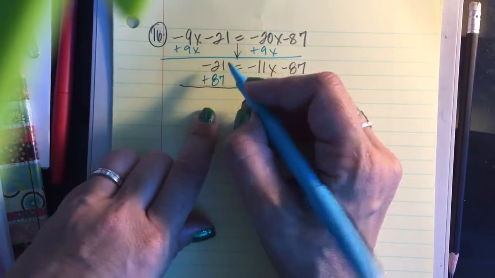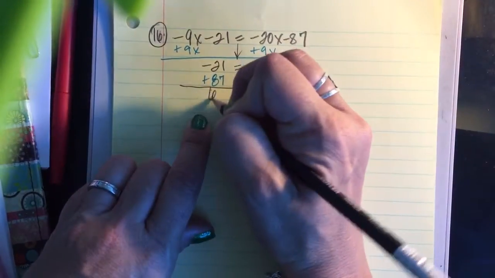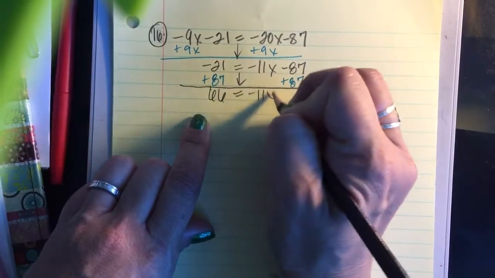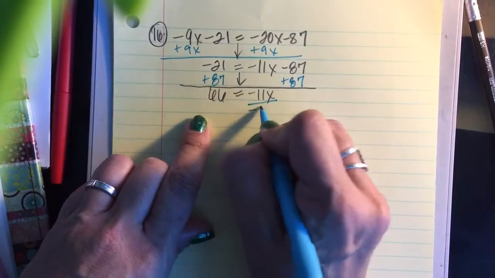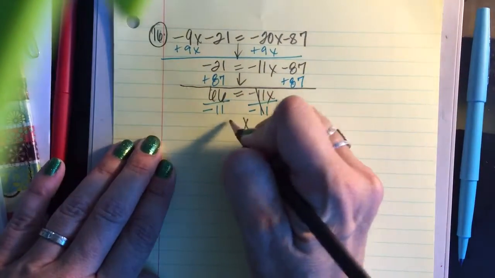Negative 21 and 87 is going to put me at 66 right here. 66 equals negative 11x. Regardless of how you started this problem, your answer still should have been negative 6.